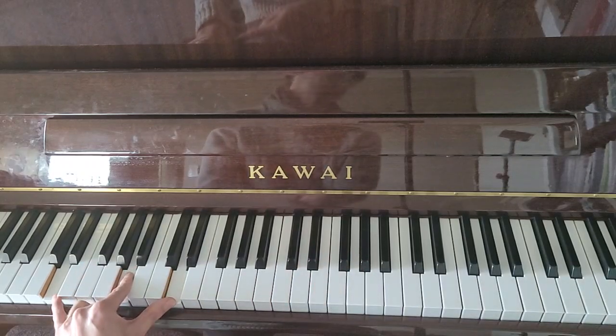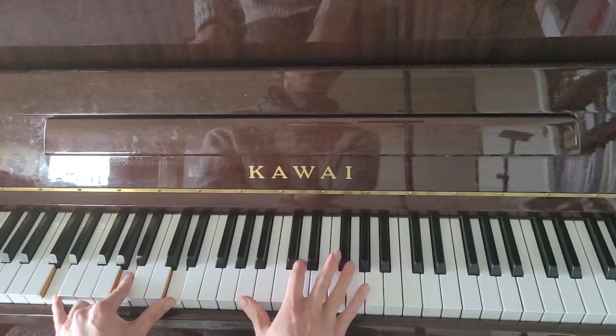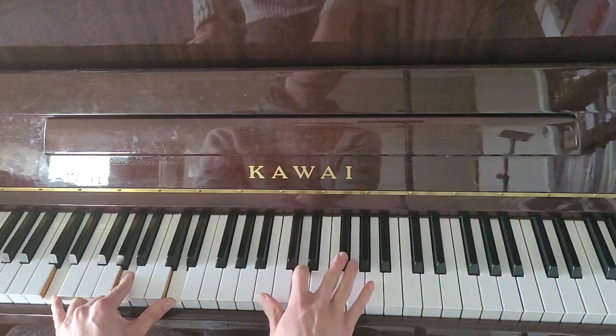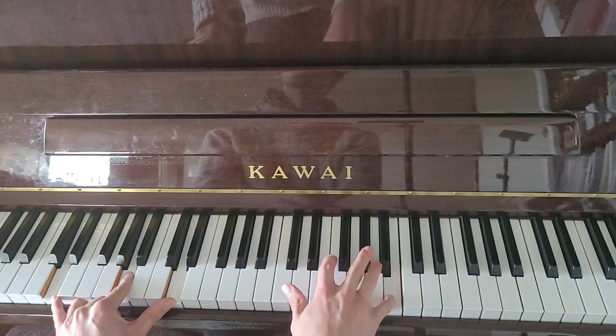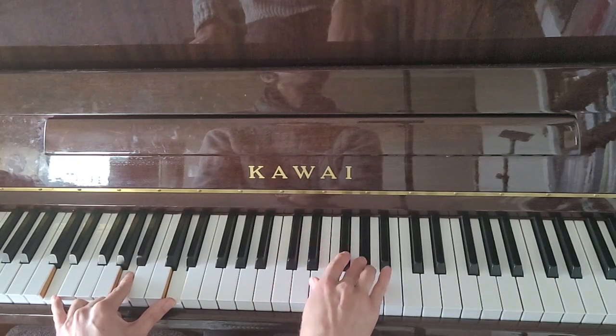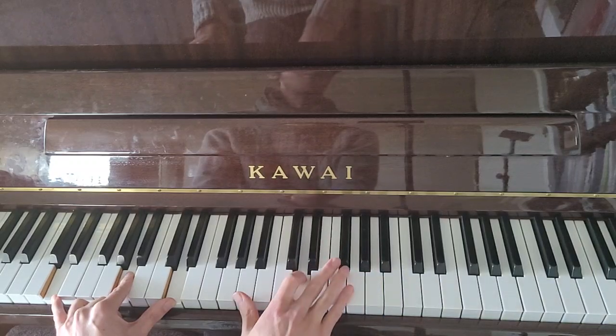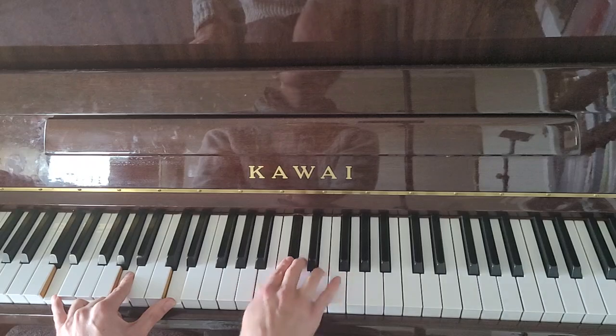So far this has all been over a drone. We actually don't need to play all those chords vertically. We could use them melodically, right? There's the 2. There's the 7. Back to 1. There's the 7.